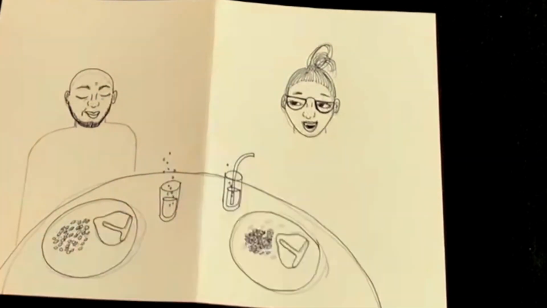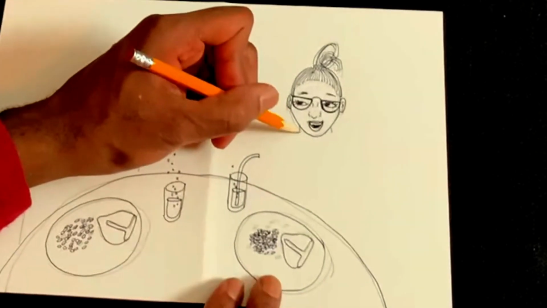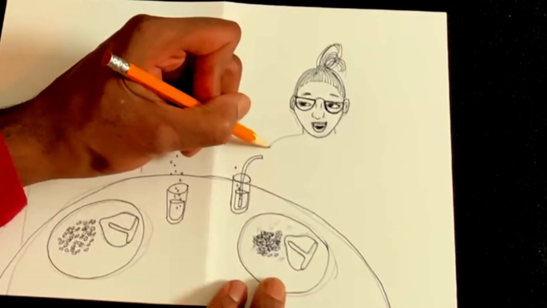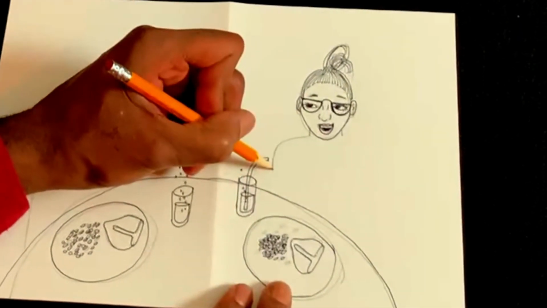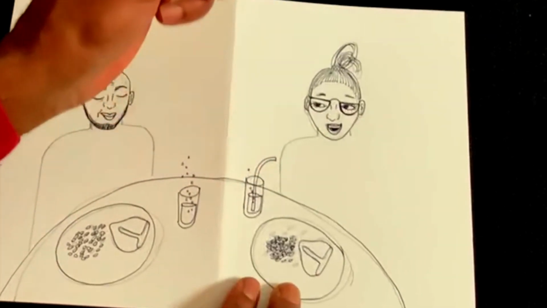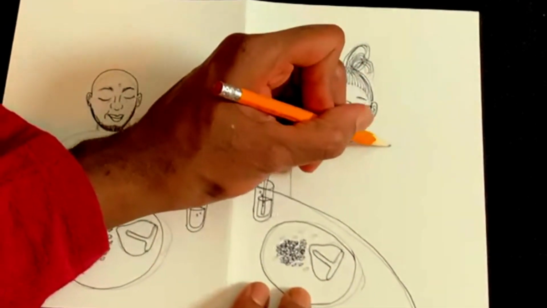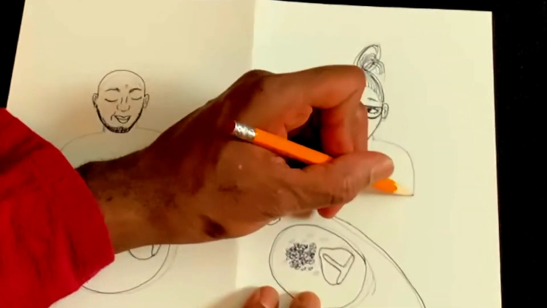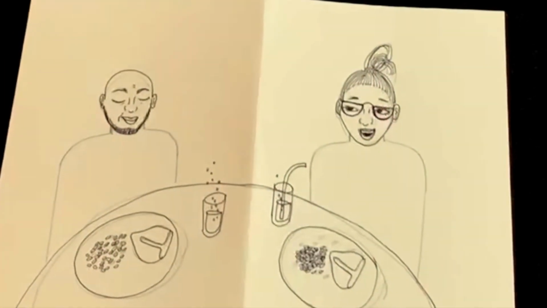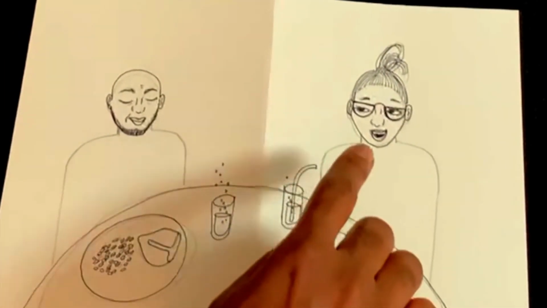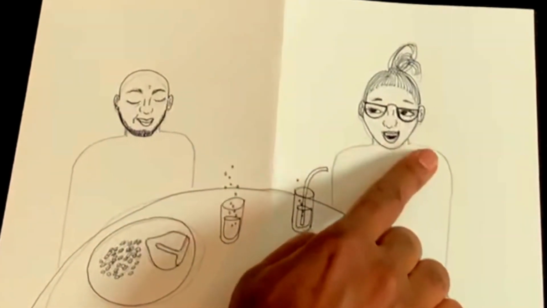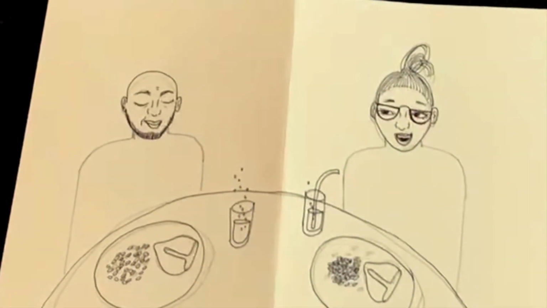And we can do the same thing for Lisa. We'll do a curved shape, and then go straight down. Wow! Now we have a neck, and we have shoulders and arms.